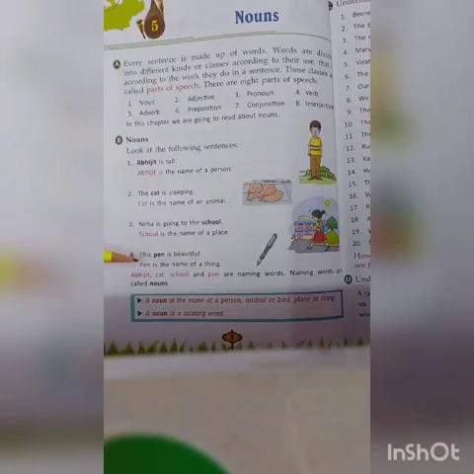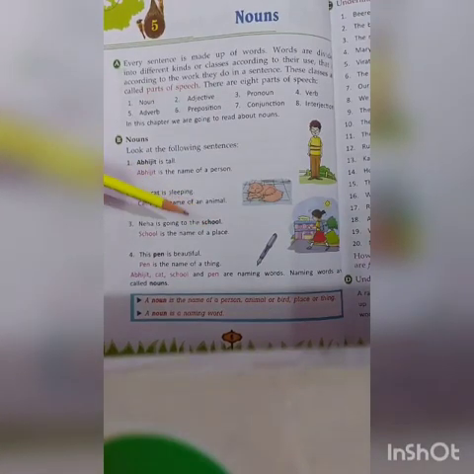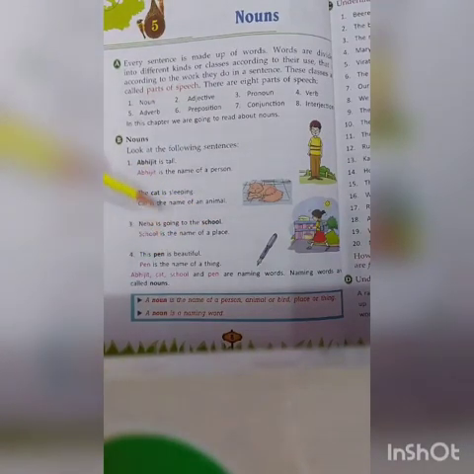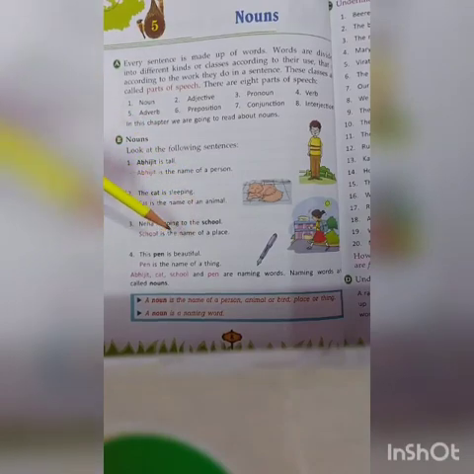Next, this pen is beautiful. Now, pen here is the name of a thing and thus a noun. So, all these words, Abhijit, cat, school and pen, they are what? They are naming words.